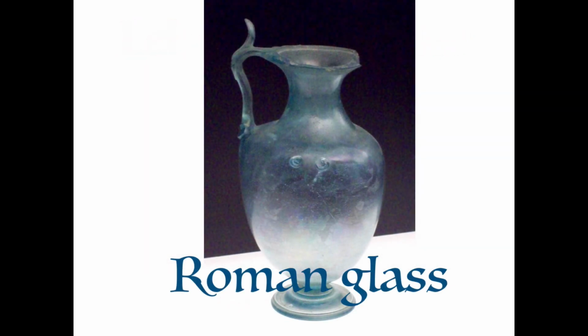Now, I'm really fascinated and curious and I would love to see. Too bad we don't really have any depictions of how the Romans made their glass. But you could imagine that it was a very similar process to what we use today, also with the medieval techniques that they had.